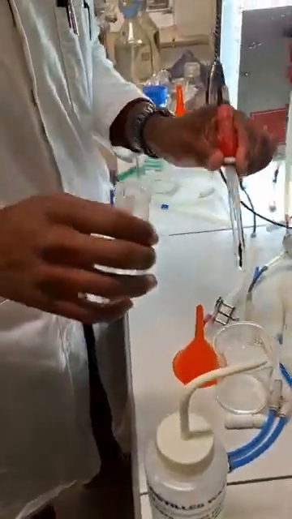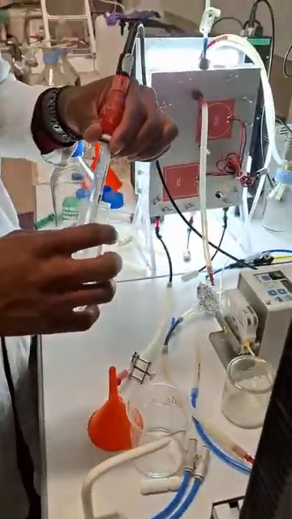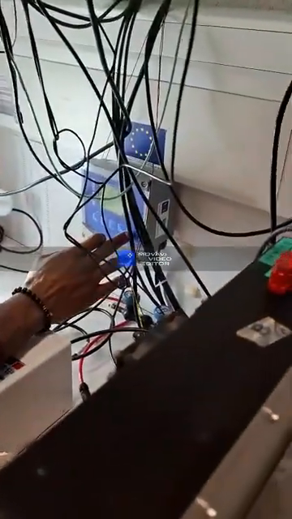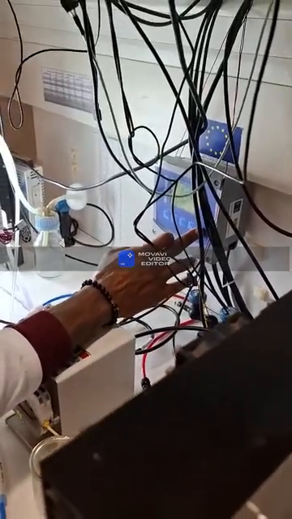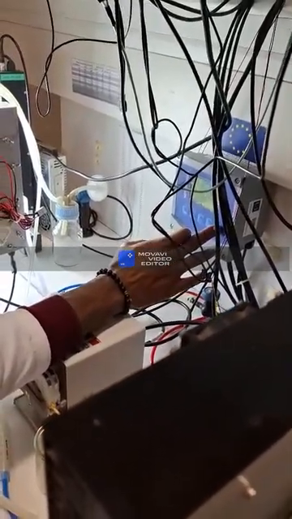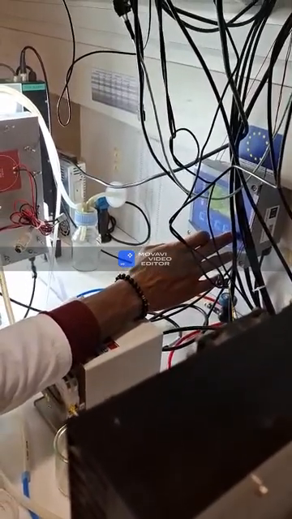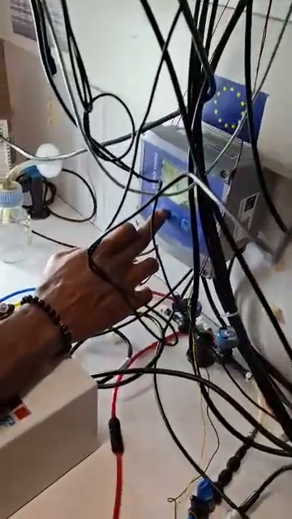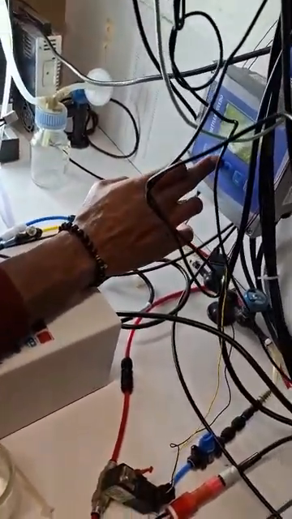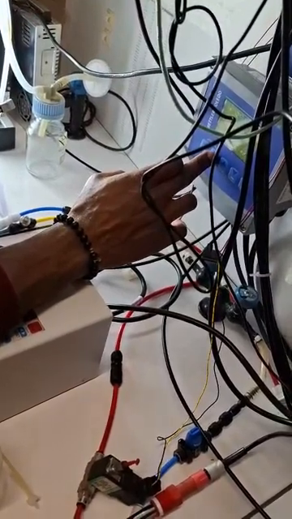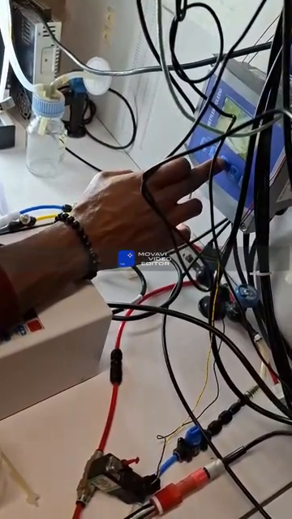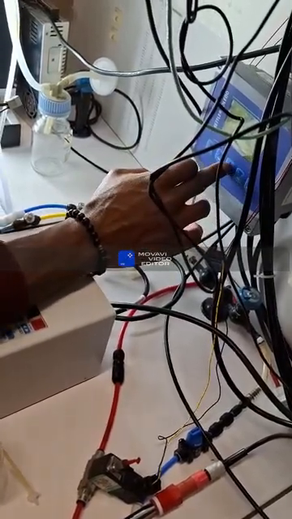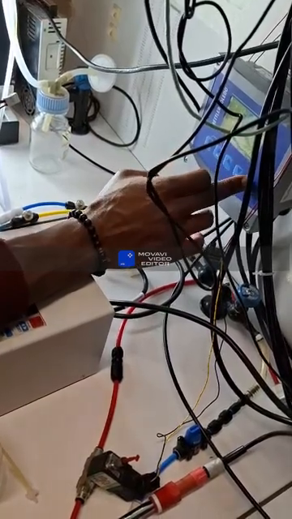Now we have to adjust by 4. And after, pH 4. So pH, enter. 1 point. It's okay.